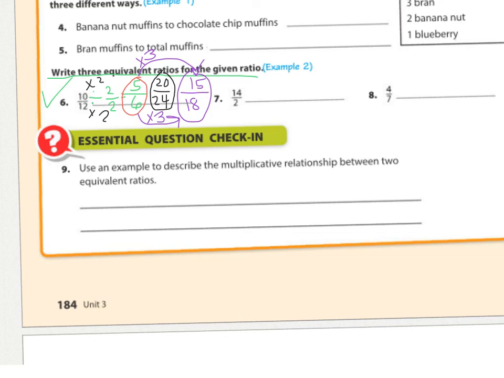Let's do number 7. What can we simplify it by? We can simplify it by 2. Okay, so we get 7 to 1. Okay, now let's double. 14 times 2, 28. And 2 times 2 is 4. Which, you know what? If you took 7 times 4, you would get 28, and 1 times 4, you would get 4. That's just a little thing that you can notice. They're all equal to each other.